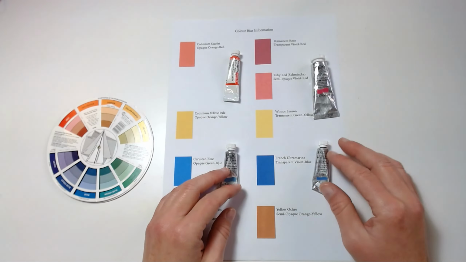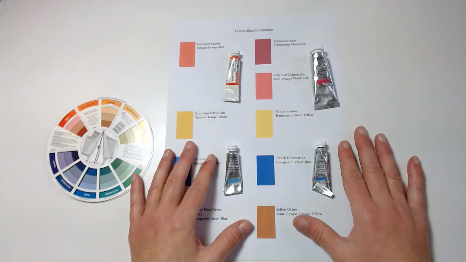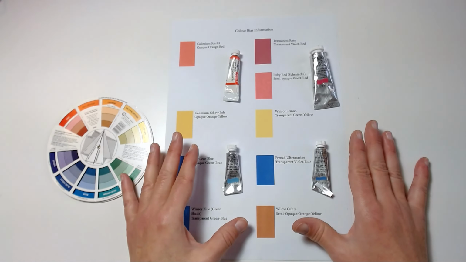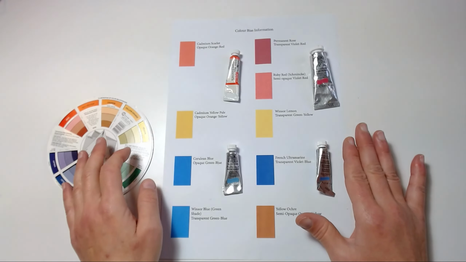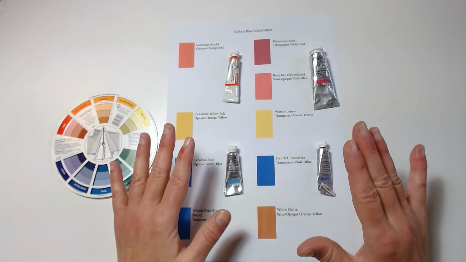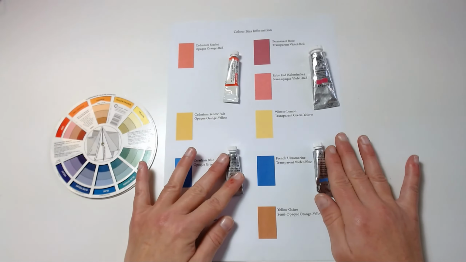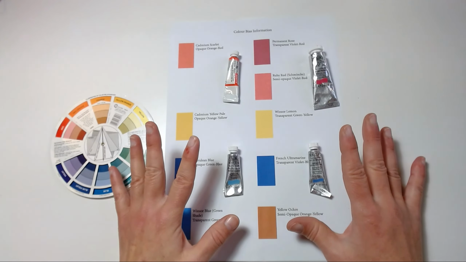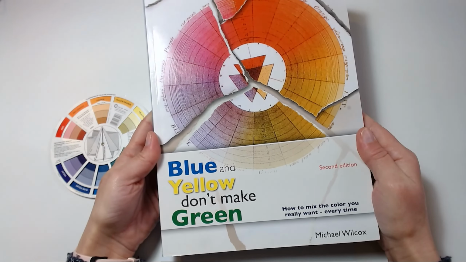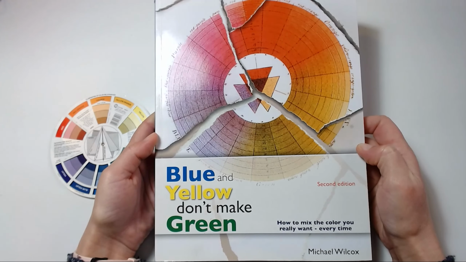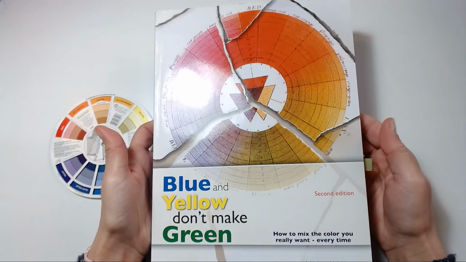But it's important that you know this, because if you mix colors just like that without having any idea what you're doing and expect to have a color and then something else comes out, then you will be frustrated and you don't know what's happening. So this theory of the color bias has been studied and described really well by someone called Michael Wilcox. I'm not sure if you heard of him, but he actually wrote this book, Blue and Yellow Don't Make Green, which explains what I've been talking about. So this is his theory, and I don't want to say I discovered this, because he did.